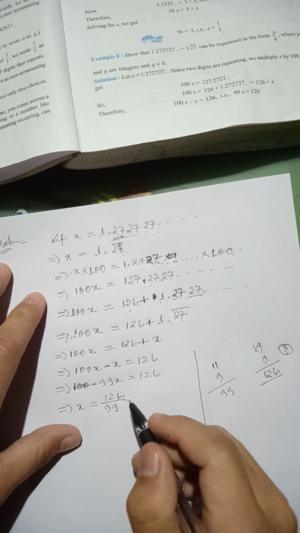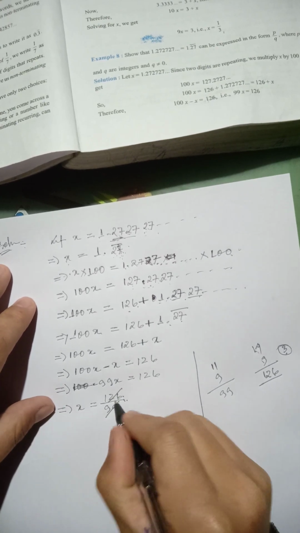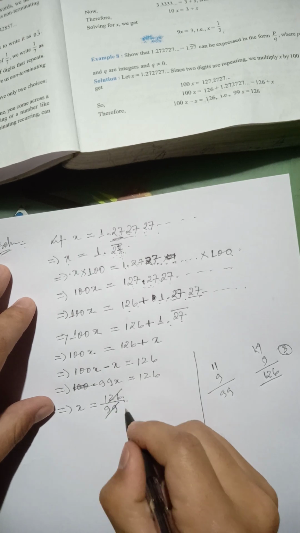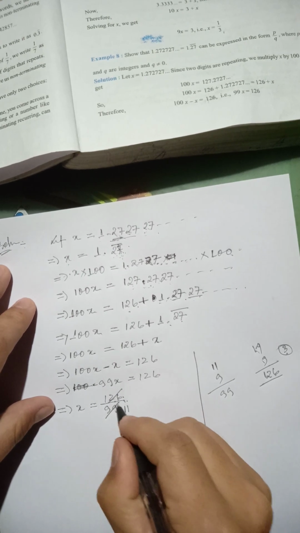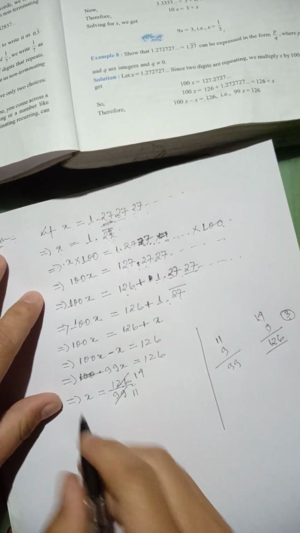So you can reduce the fraction. 9 times 11 gives 99, and 9 times 14 gives 126.